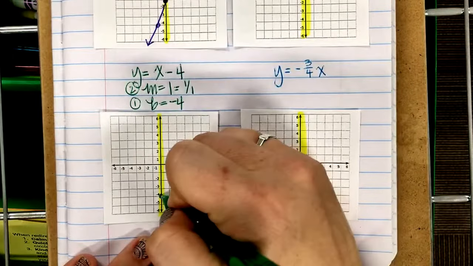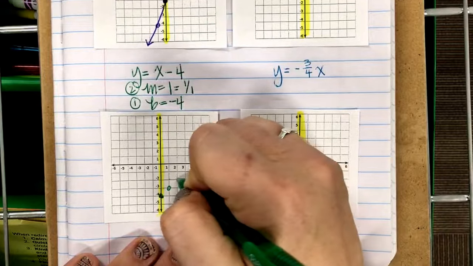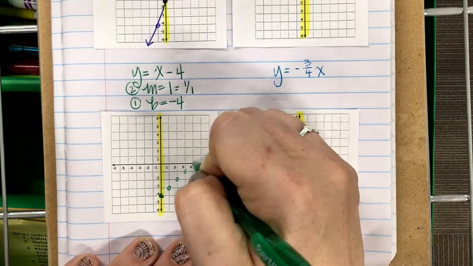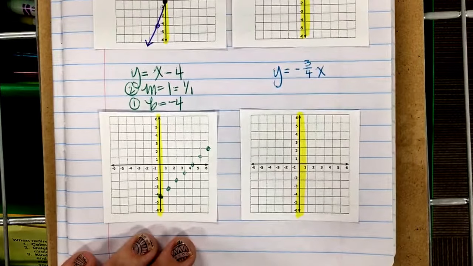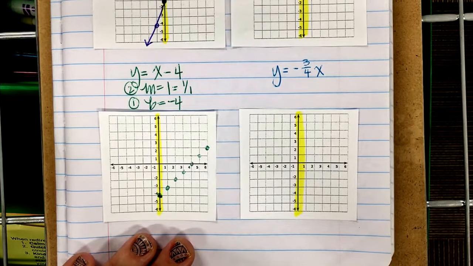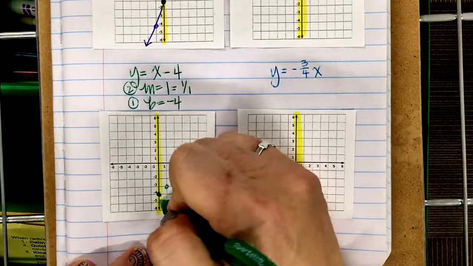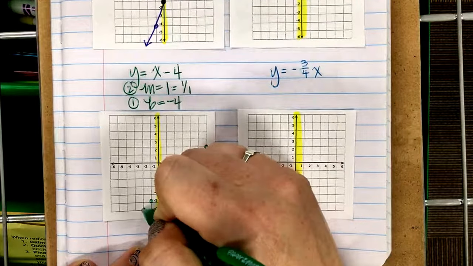And my slope is up 1 over 1. I can fit lots of dots on this one. Can I fit more? What's the same as up 1 over 1? Down and backwards.